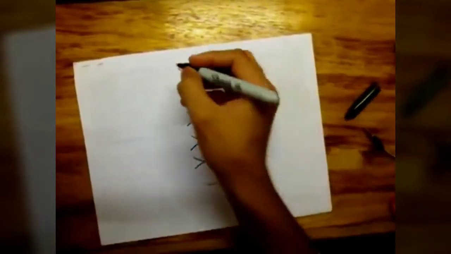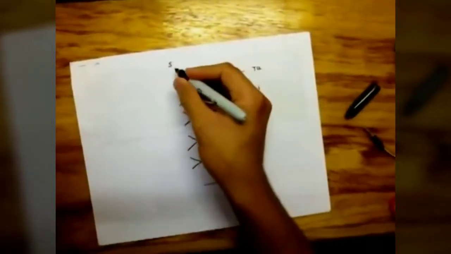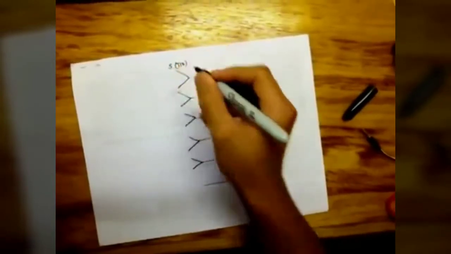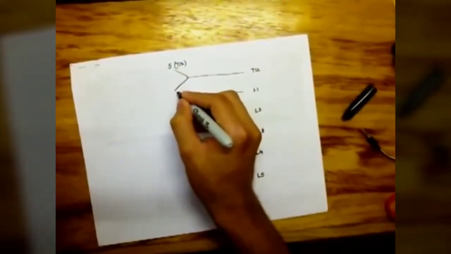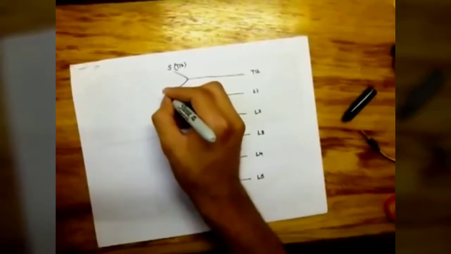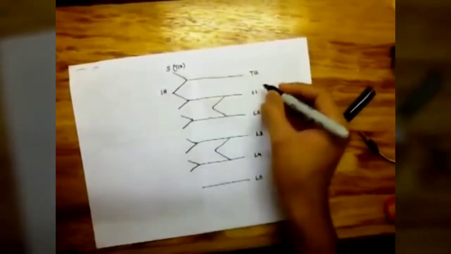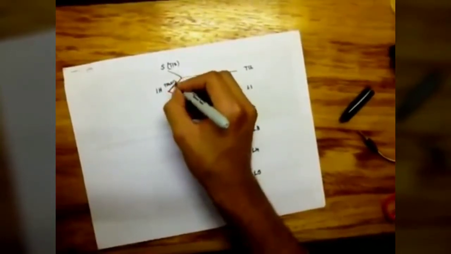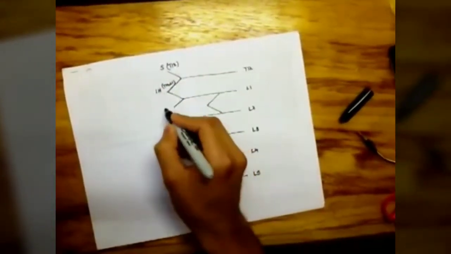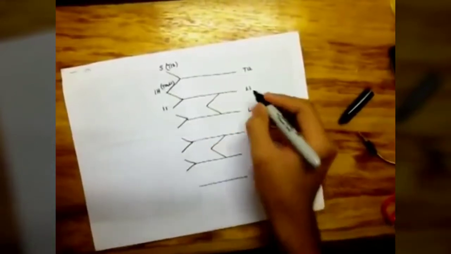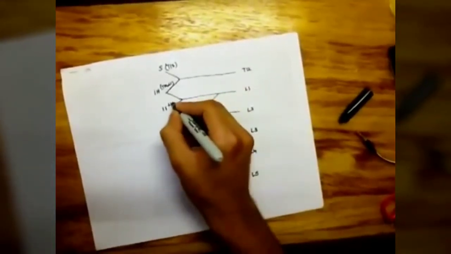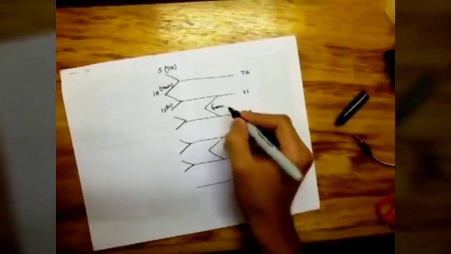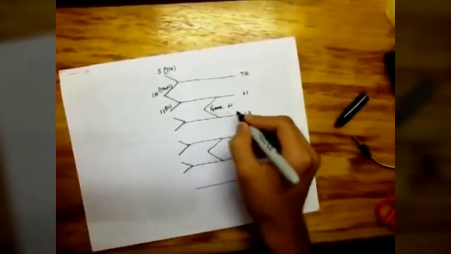Now you start naming it, and this will be your subcostal, which would be only T12. Then join these two and you will get your iliohypogastric, which would be your T12 and L1. Then this will be your ilioinguinal, which would be only L1. This is your genitofemoral, which would be your L1 and L2.